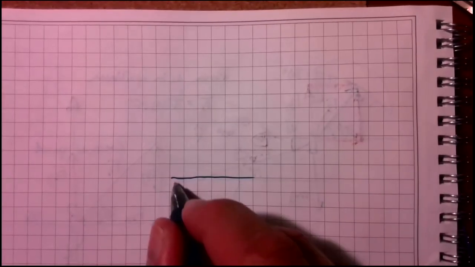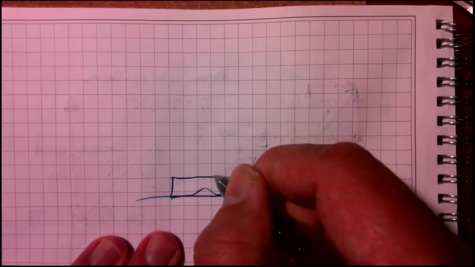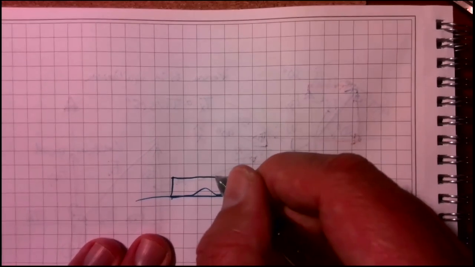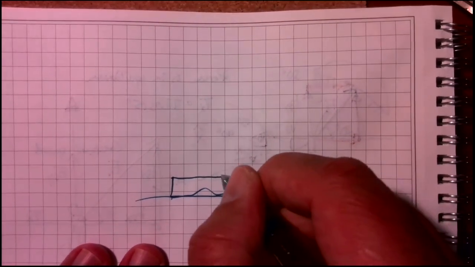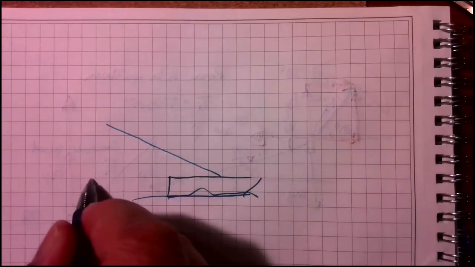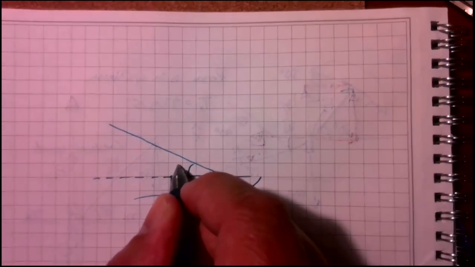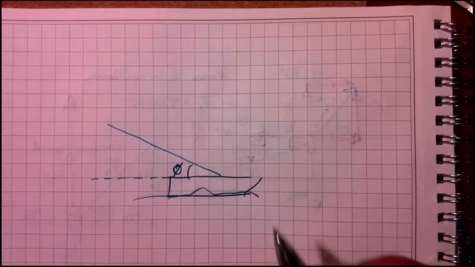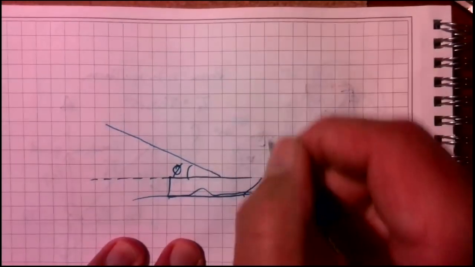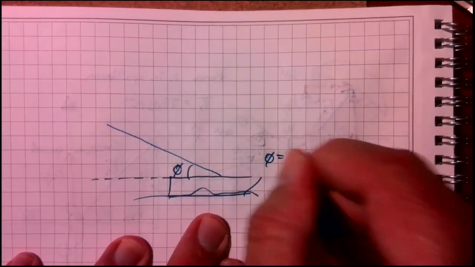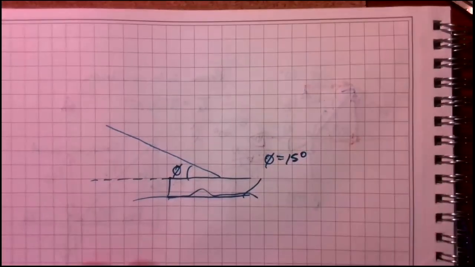Okay, so here's my boat, and it is in the water. It's going pretty fast. Okay, and it says that the rope is 15 degrees above the horizontal. Okay, so here's about 15 degrees. So it is 15 degrees right there. So we'll call this angle phi. Okay, and over here I'm going to write phi equals 15 degrees.